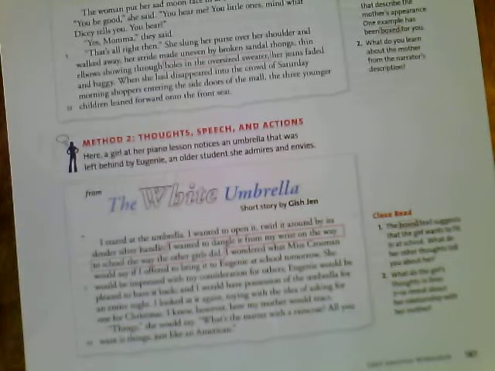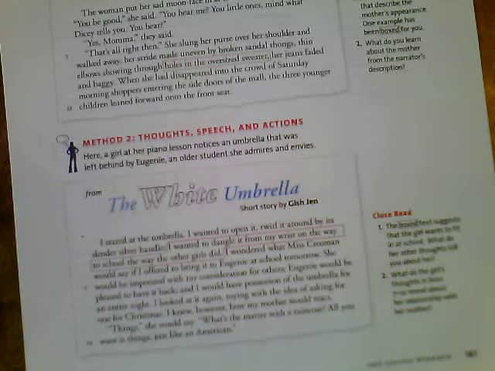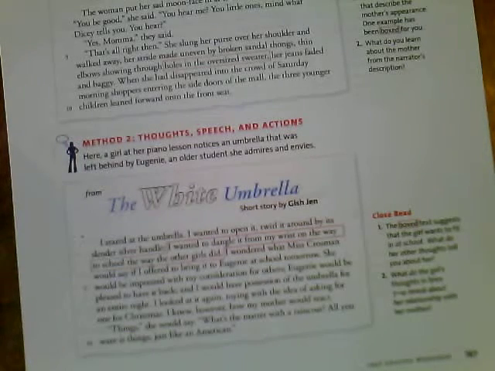Eugene would be pleased to have it back, and I would have possession of the umbrella for an entire night. I looked at it again, toying with the idea of asking for one for Christmas. I knew, however, how my mother would react. 'Things,' she would say. 'What's the matter with the raincoat? All you want is things, just like an American.'"